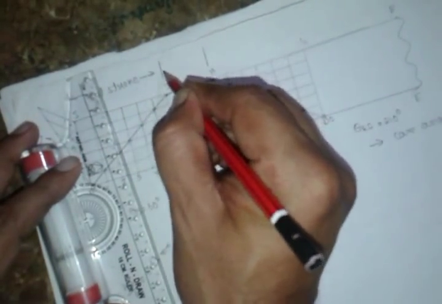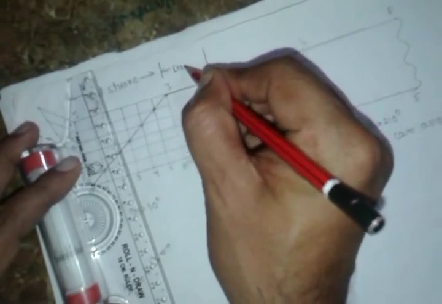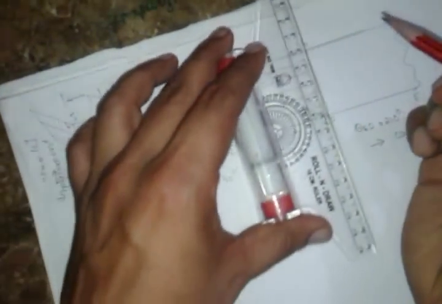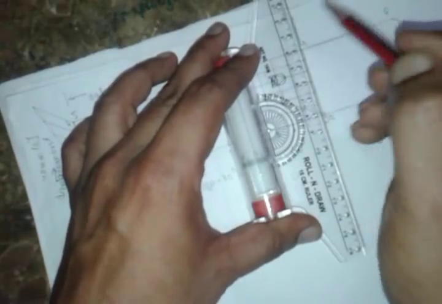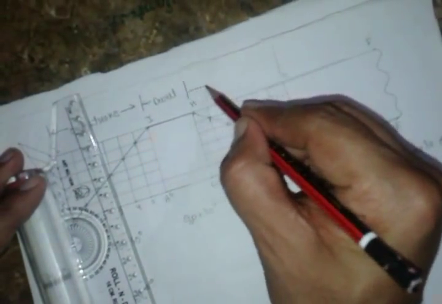This portion we call a dwell. This portion is nothing but the return stroke. Again, this portion is the dwell.